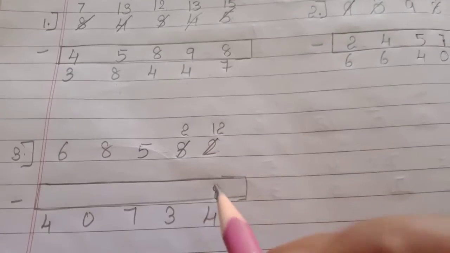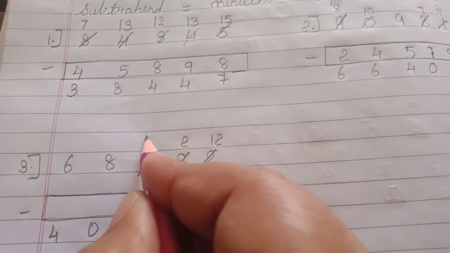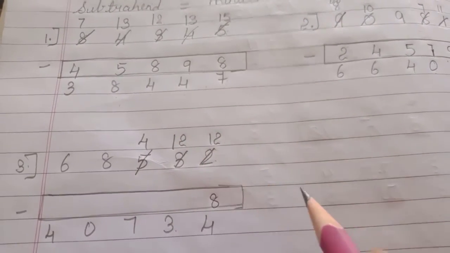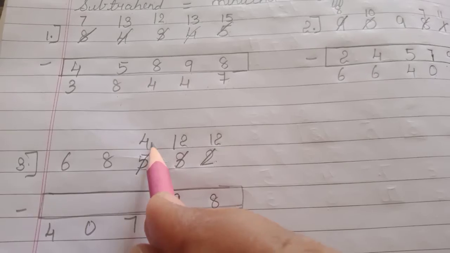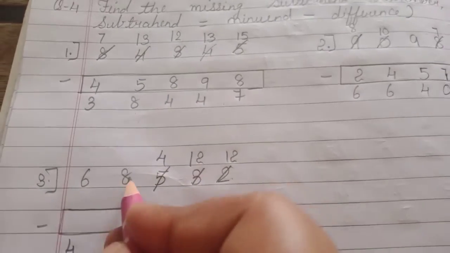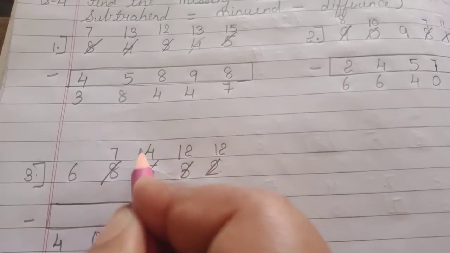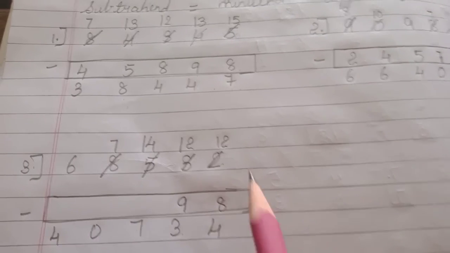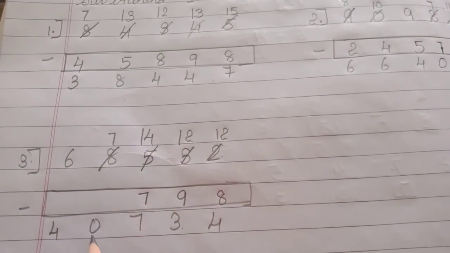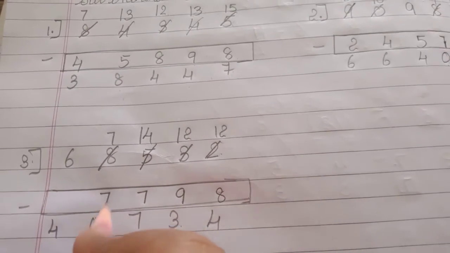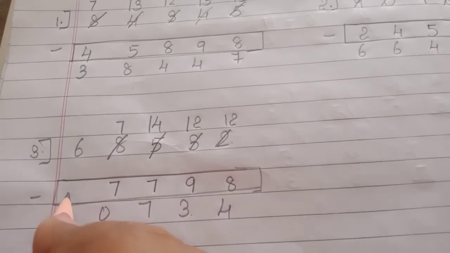Then now 2 minus 3 is not possible. We have to borrow from 5. So this 5 will become 4 and this 2 will become 12. So 12 minus 3 we will get 9. Now 4 minus 7 is also not possible. So we have to borrow from 8. So this 8 will become 7 and this 4 will become 14. So 14 minus 7 we will get 7. Then 7 minus 0 we will get 7 and 6 minus 4 we will get 2.